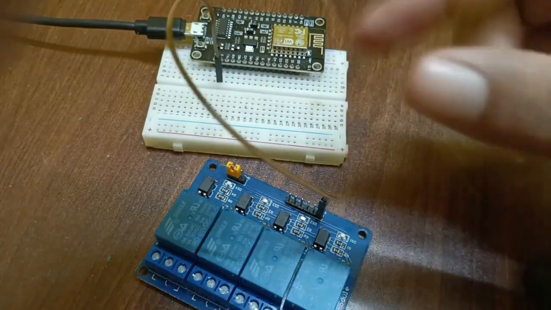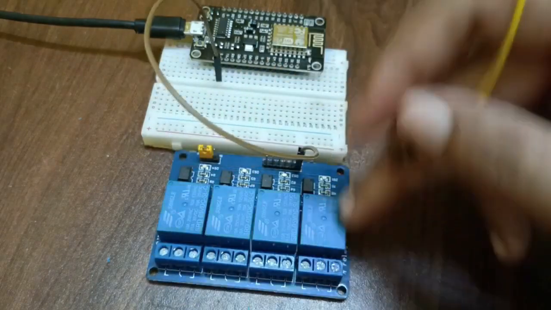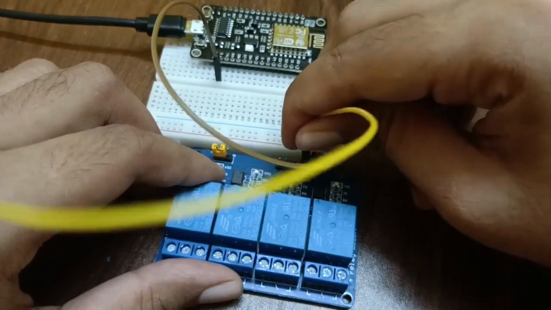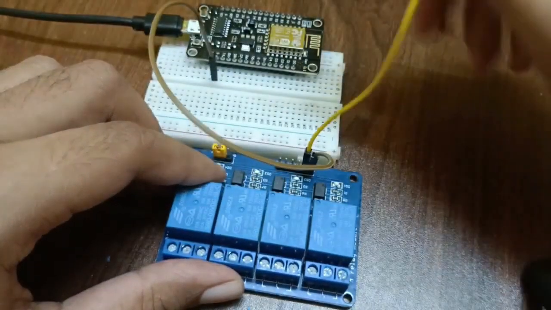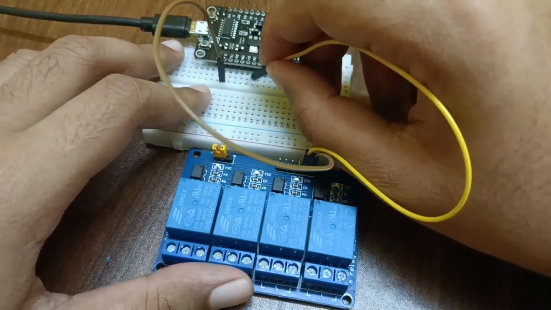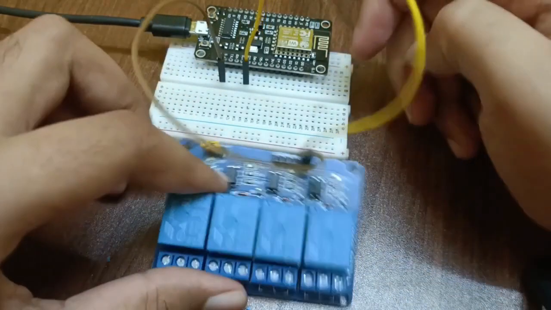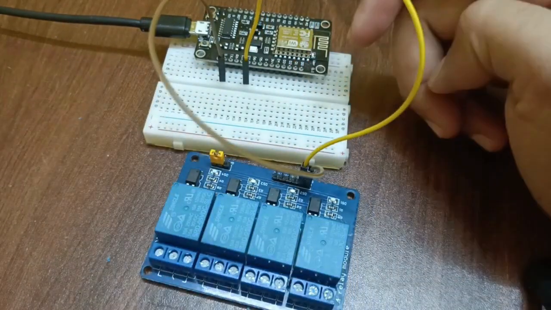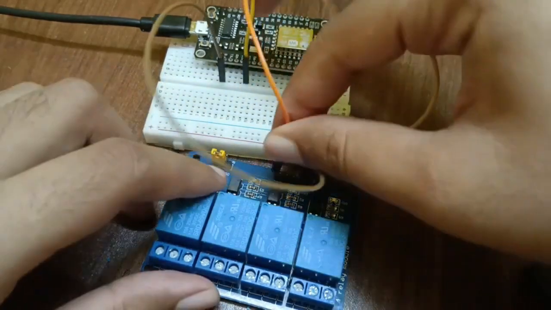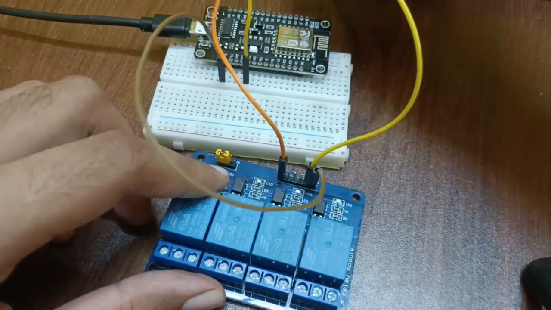After that there is IN1. This is the 4-channel relay, so I am just utilizing the first relay functionality. So let's use the IN1 pin to control the first relay functionality. So I will connect it to the D7 or GPIO 13. So this is the D7 I connected here. The only pin remaining is VCC. So let's connect the VCC to 3 volts. So here my low power circuit is done and dusted.